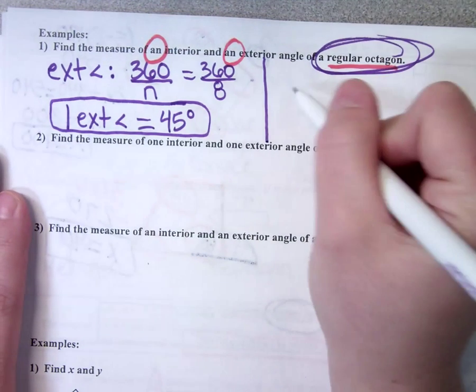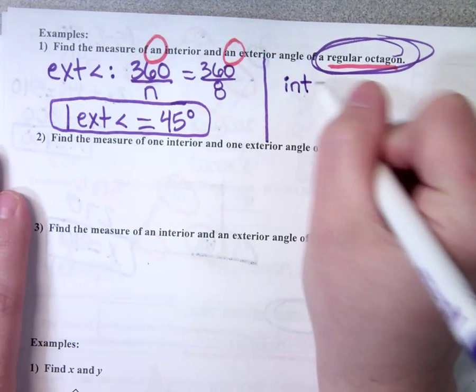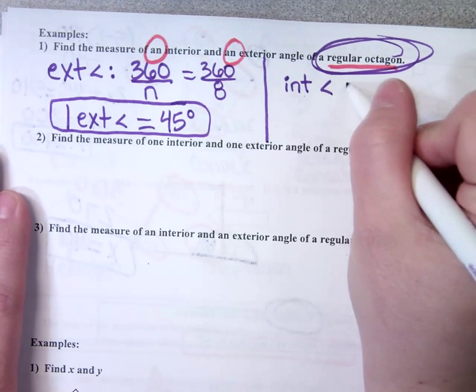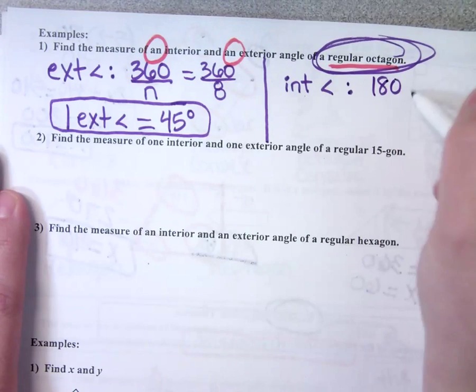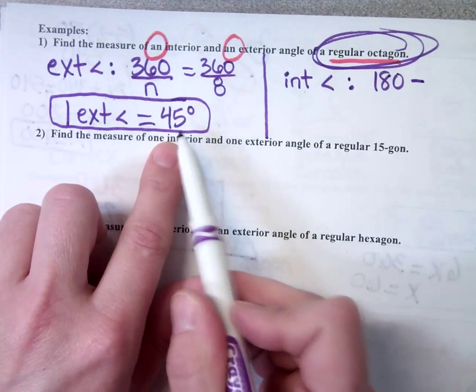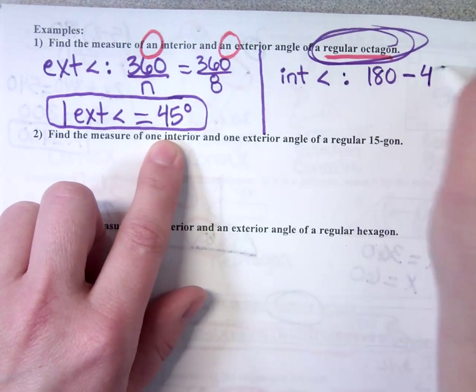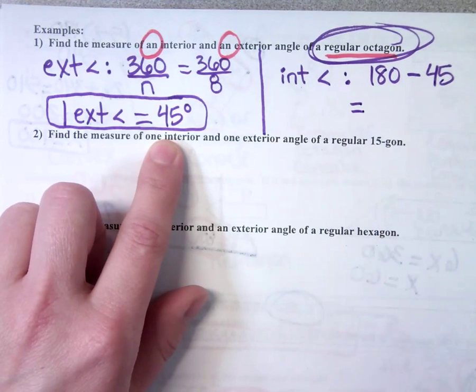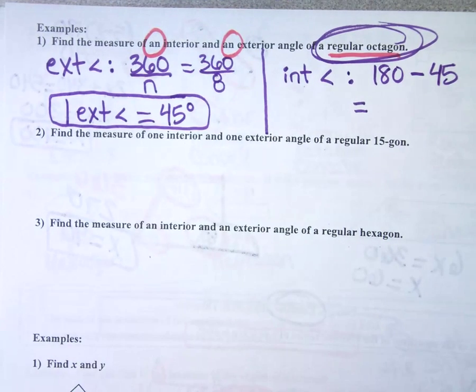Okay, if I want to find the interior angle, do you remember what we do? Yeah, I take 180 minus the answer I just got, which was 45. And what do you get if you take 180 minus 45?